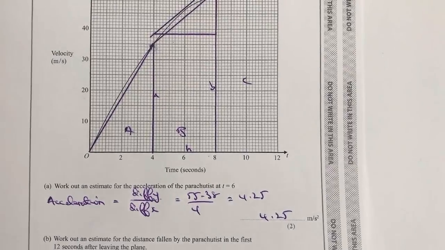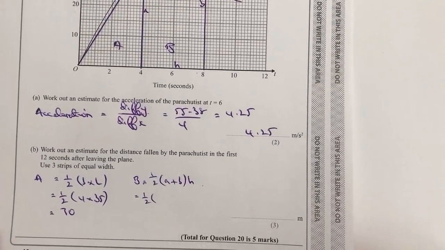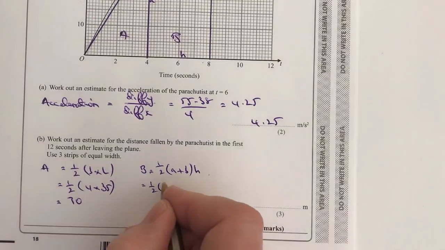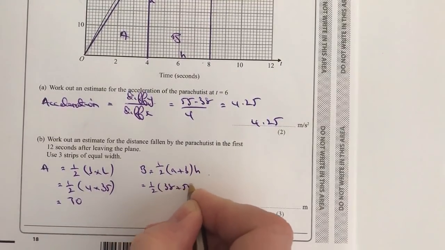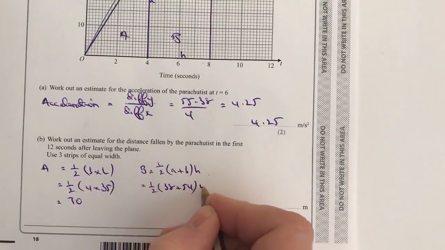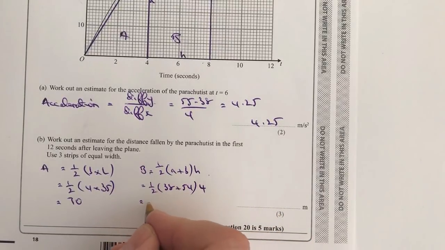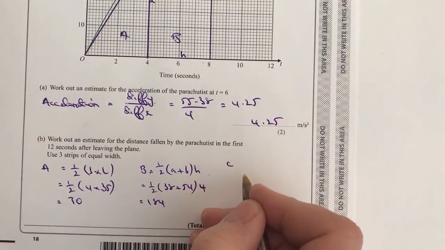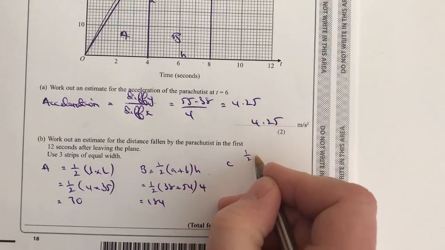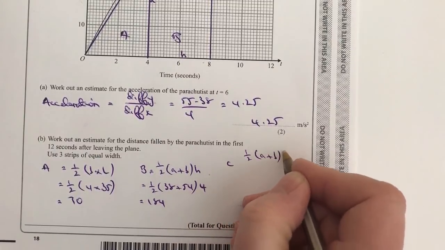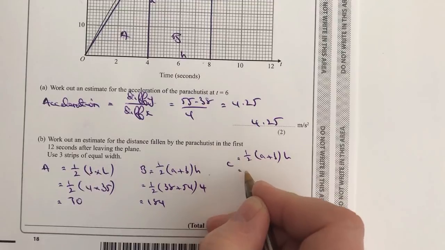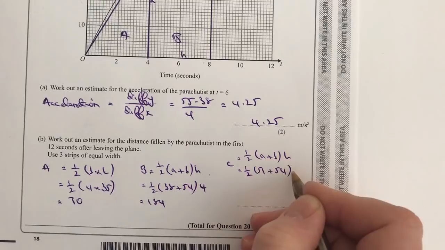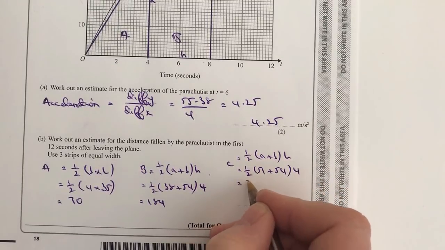So when you print off, if you have a look at the PDF on the blog post on 3 Minute Maths, you'll be able to have a look at my working for all of this. So I've got 38 plus 54, multiplied by the h of 4. Pop that in your calculator and you're going to get 184, so that's block B. And then C, I've got the same, a half (a plus b) times h. So that's going to be equal to a half, and 51 plus 54 times h of 4 again, and that's going to give me 210.